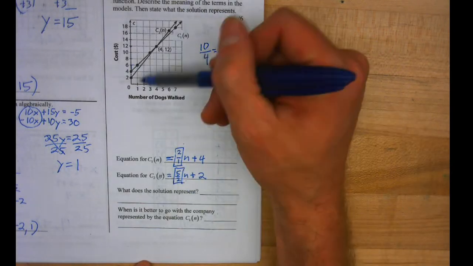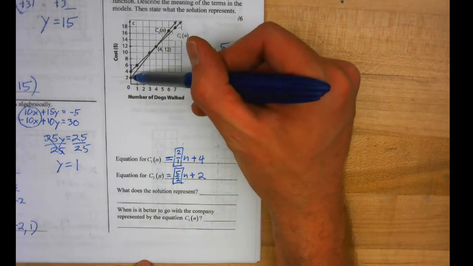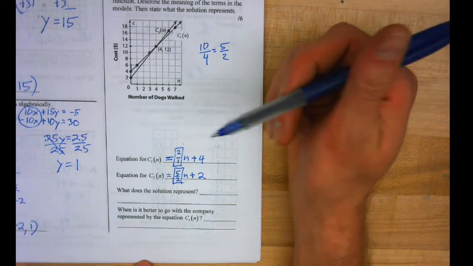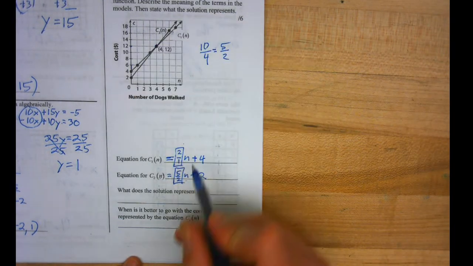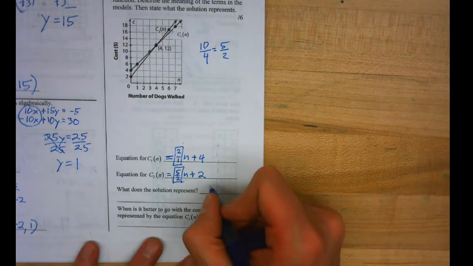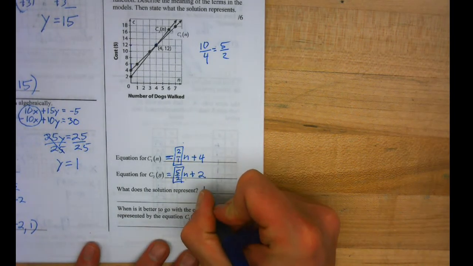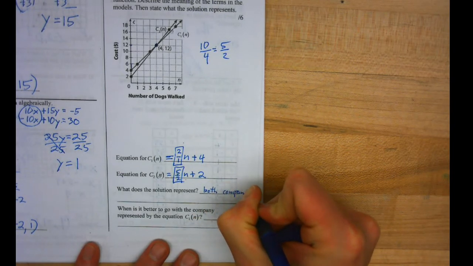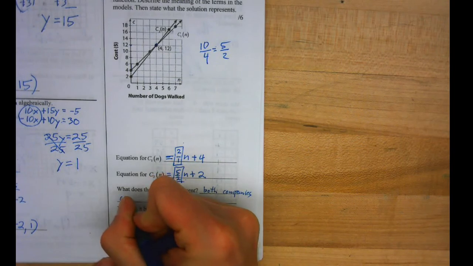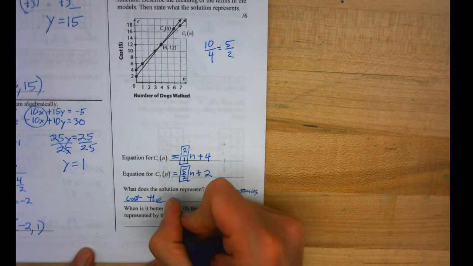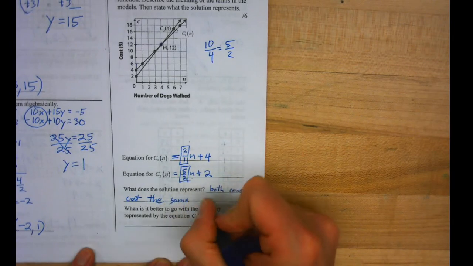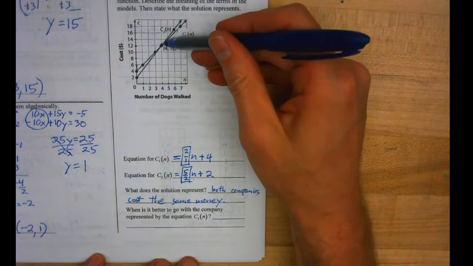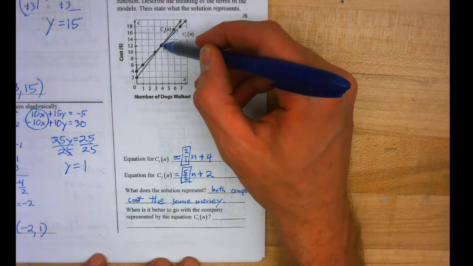I just need to know, can you identify where the starting point is, what the slope is, and write it in a function, okay? Now, what does the solution represent? In this case, it represents where both companies cost the same money. Okay, so this one is costing you $12. Company 1 is costing you $12. Company 2 is costing you $12.